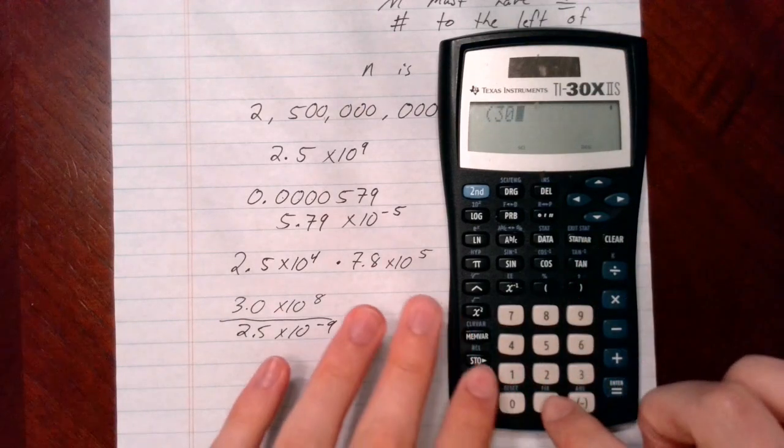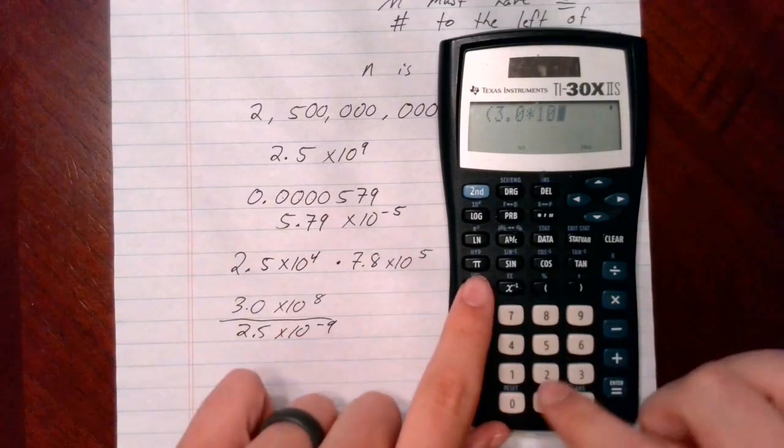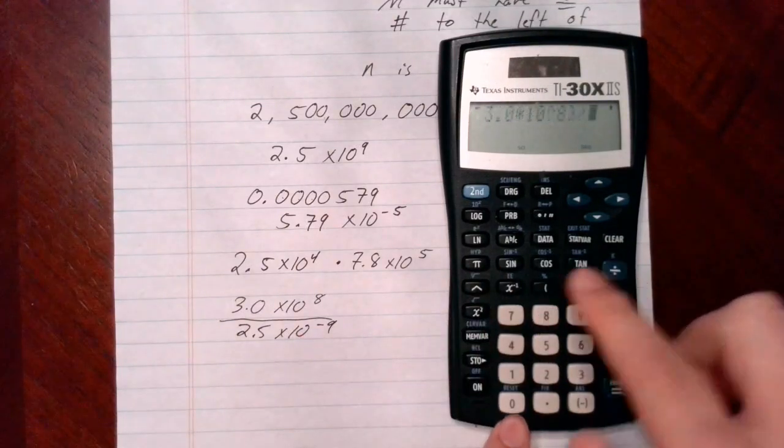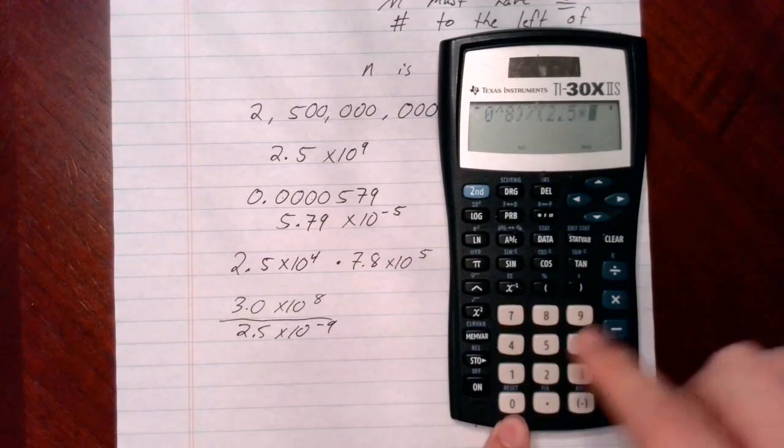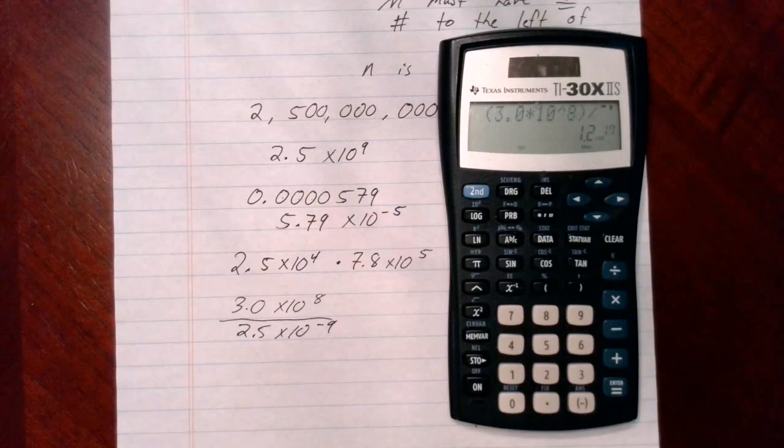So 3.0, which is just 3, times 10 raised to the 8th power divided by 2.5 times 10 raised to the negative 9th power. Hit enter, and the calculator does the work for us. 1.2 times 10 to the 17th power, which would be 12 with 16 zeros following after it.